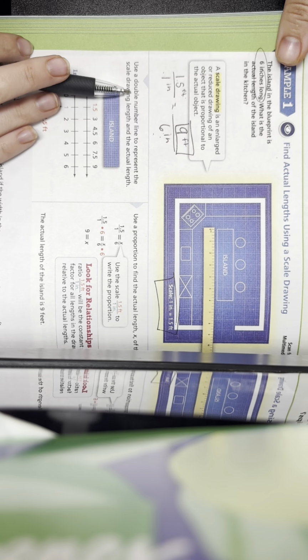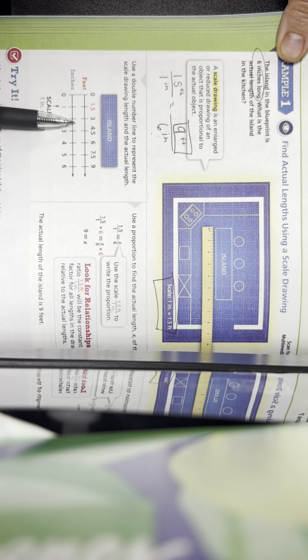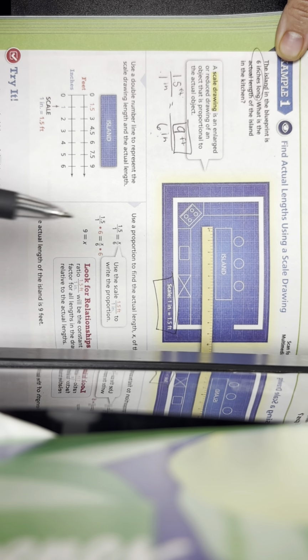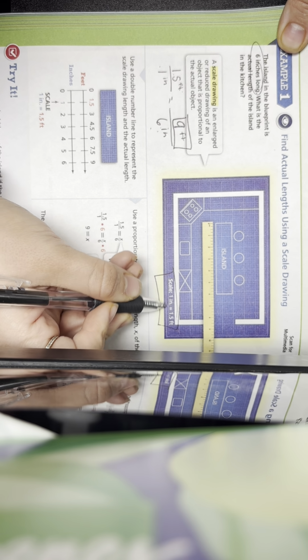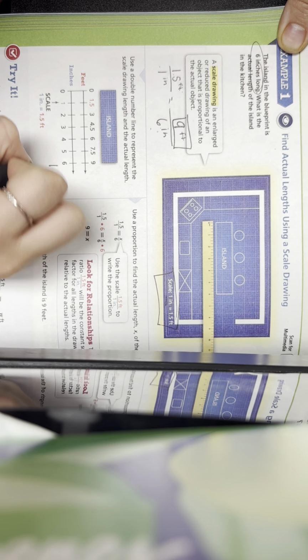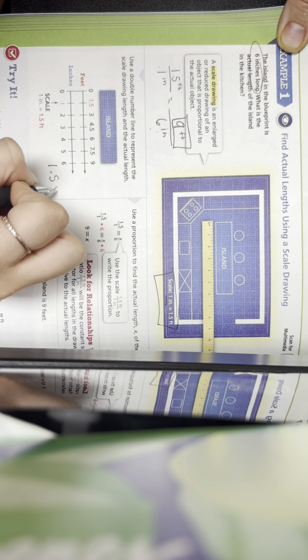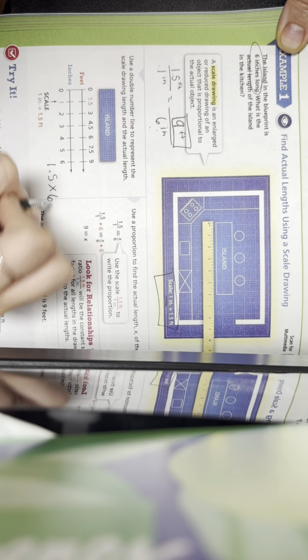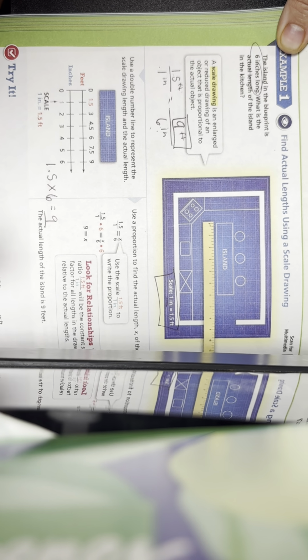There are multiple ways you could have done this. You could have used the number line. You could have made a proportion. You also could have done, like, 1 inch is super easy to deal with. You could have just known 1.5 feet times however many inches there are, 6, and that would have also gotten you 9. Okay, let's look at the try it. I want you guys to read this, go through it. I'll give you a few minutes to work on that.